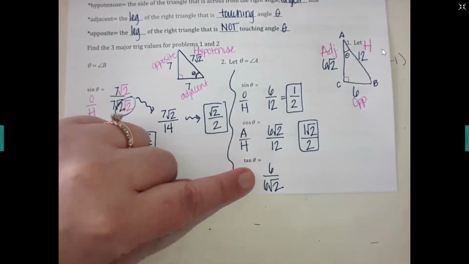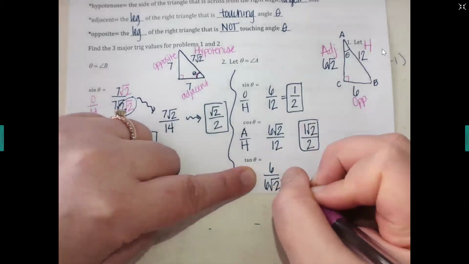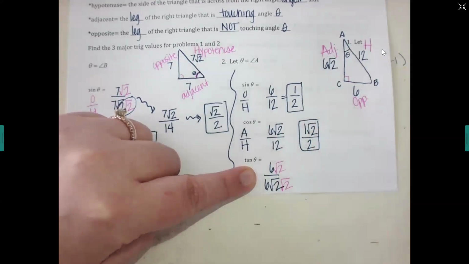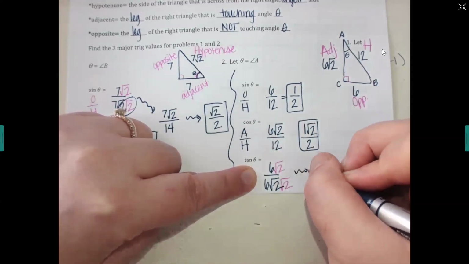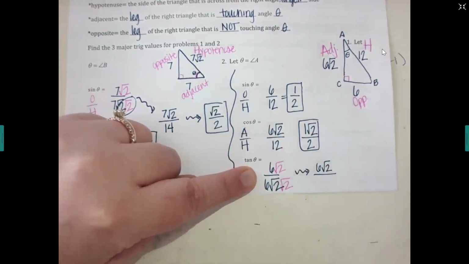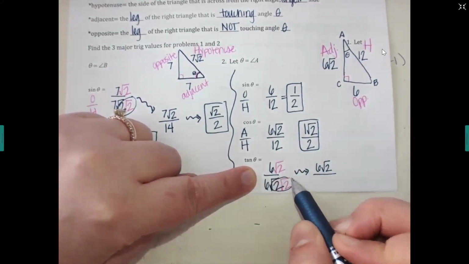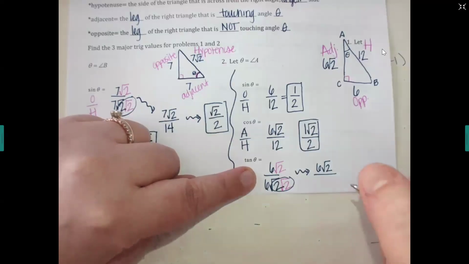So now let's take a look at the third one here. I see that I have a √2 on the bottom. That's not allowed. So to fix it, I'm going to put another √2 on bottom and a √2 on top. So what I have right now is a 6√2 over 12. Very good, because here's what's happening. √2 times √2 becomes a regular 2, and then I times it with a 6 in front of that to get the 12.